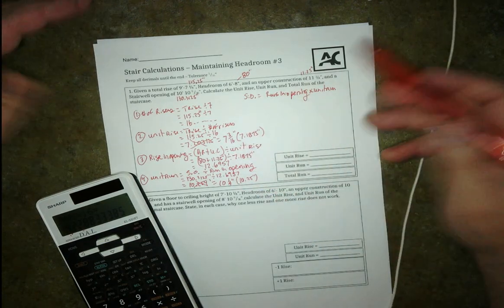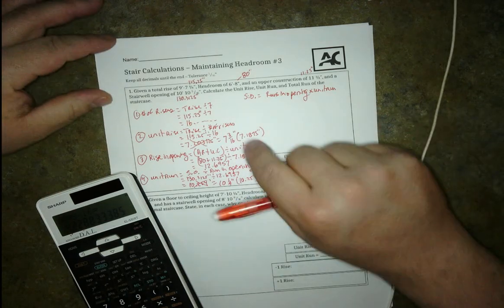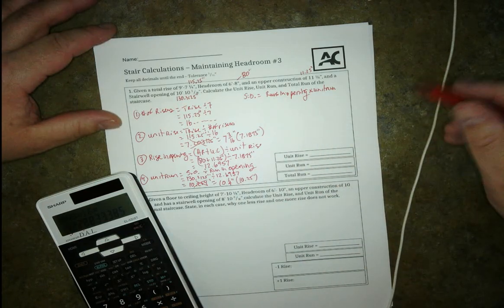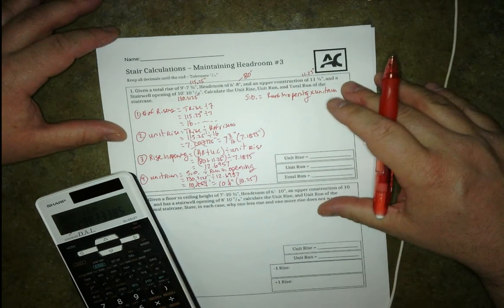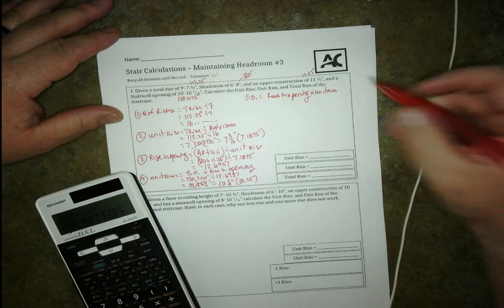So I like that set of stairs. That's not a bad set of stairs. That's almost ideal, right? 7 3/16 as our unit rise, 10 1/4 unit run. We're meeting code, fairly comfortable. We're in that range, right? If we have 7.5 and somewhere near 10, we're doing pretty good there, right? So we're doing good there.